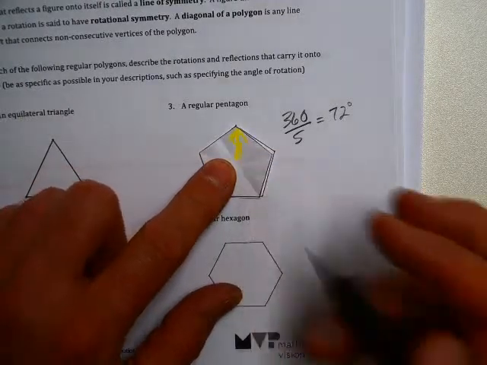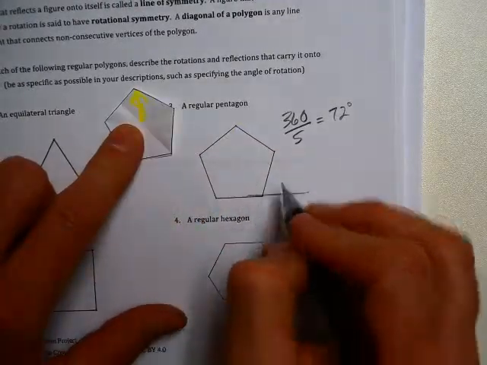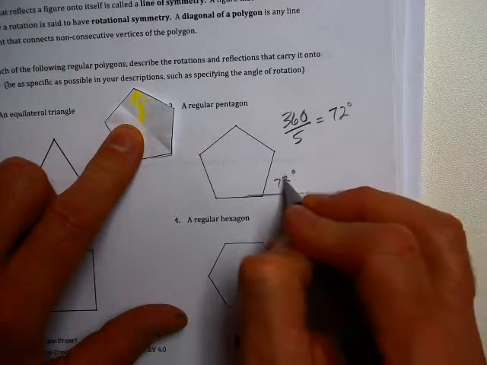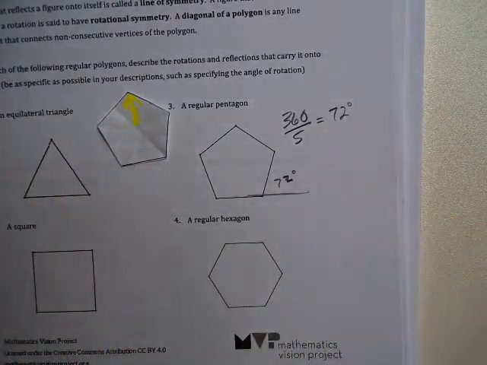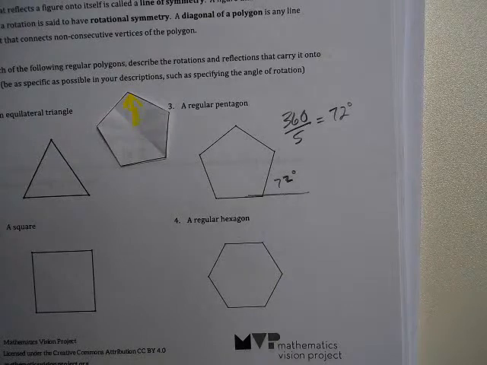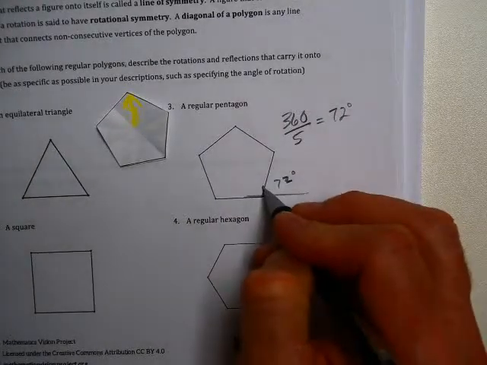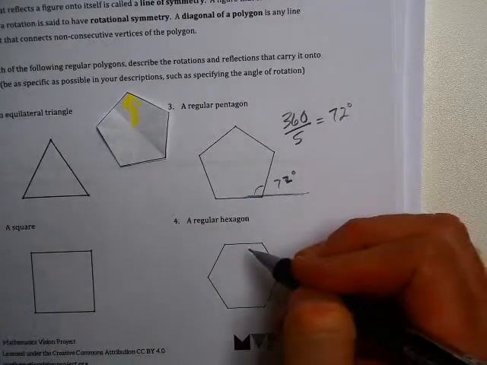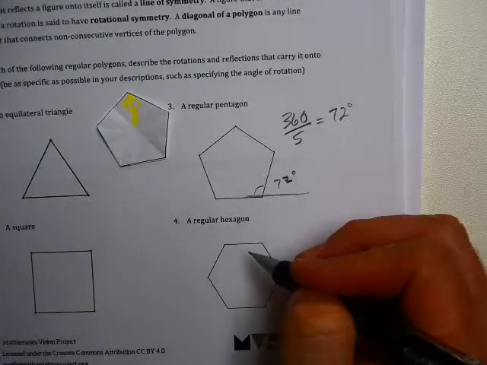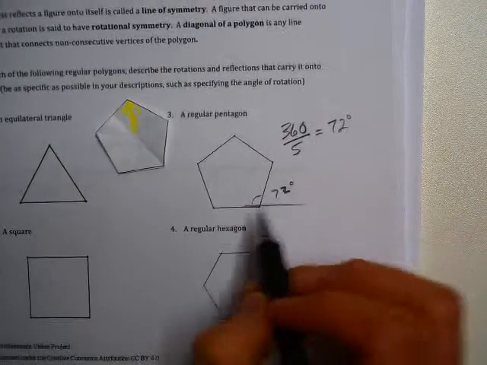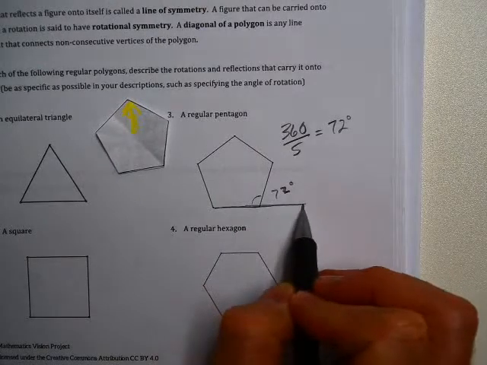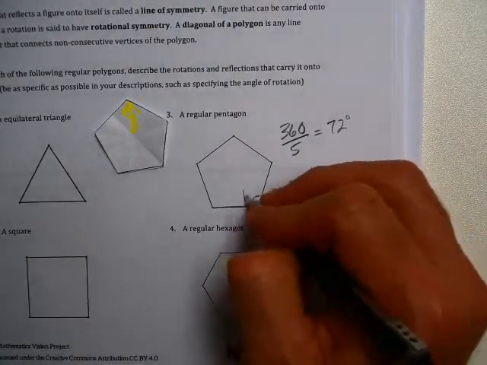Okay, so that means that my exterior angle here is 72 degrees. And if I multiply that times the number of sides, what am I going to get? What's the interior angle? How much is that? It's going to be 180 minus 72, which is 108 degrees.